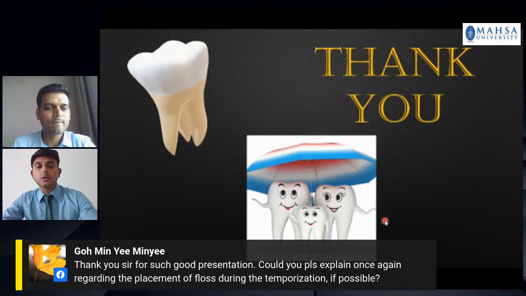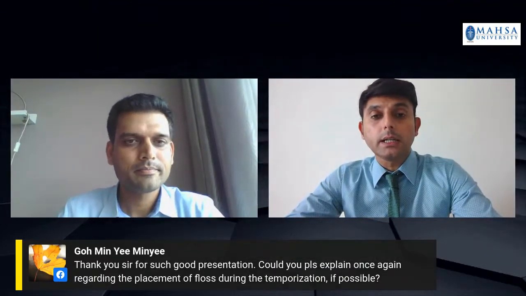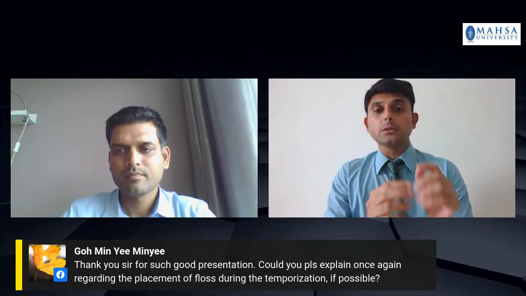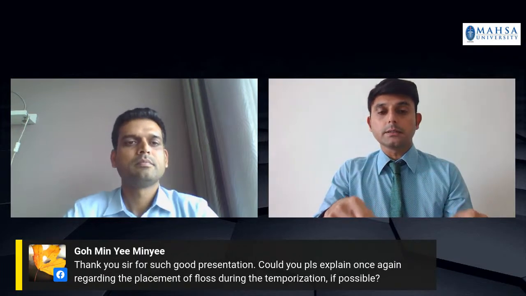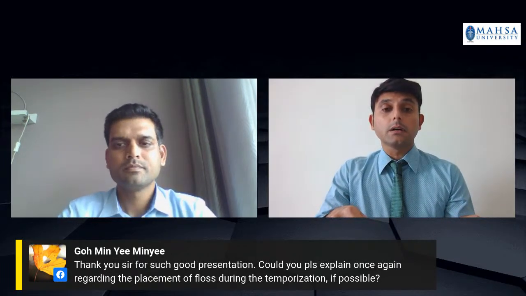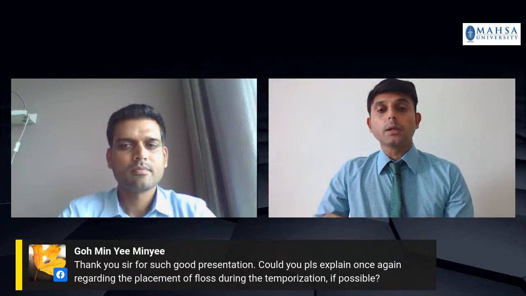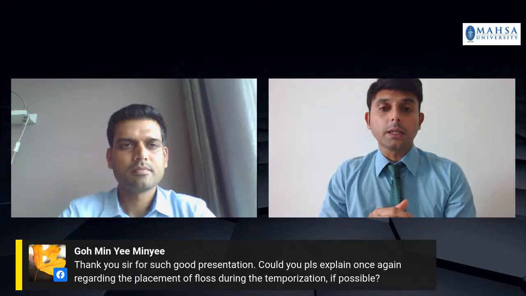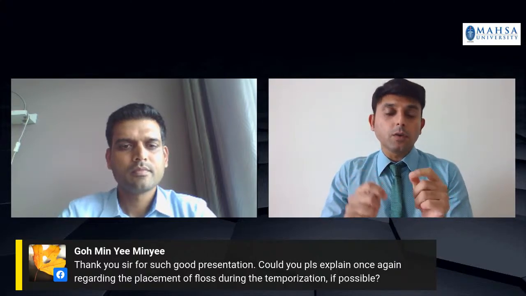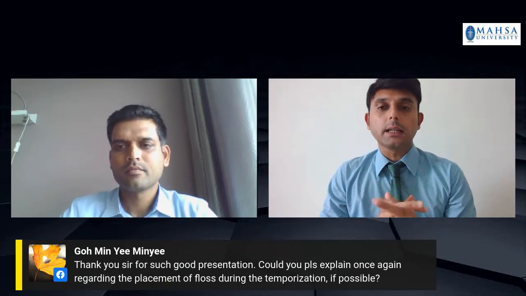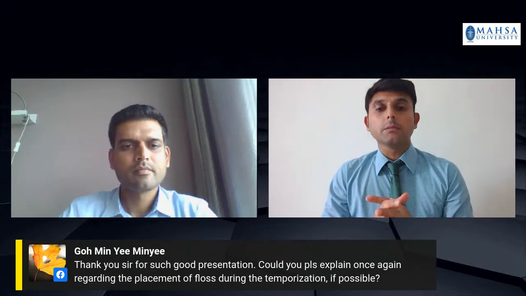Okay, sure. Once you have your putty index and temporary crown material ready, what you do is just place the floss adjacent to the abutment tooth. If it's the anterior abutment tooth, keep it at the distal, just below the distal gingival finish line, and if it's the posterior abutment tooth, keep it at the mesial finish line, and then over that you place the putty index. Of course it will need a little bit of experience to master that technique, but once you do that, it will be very helpful.